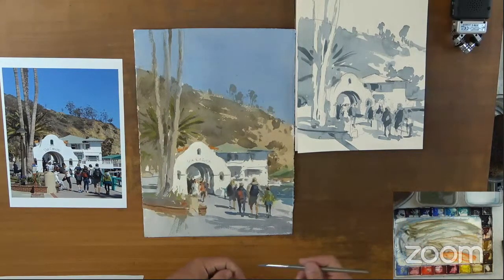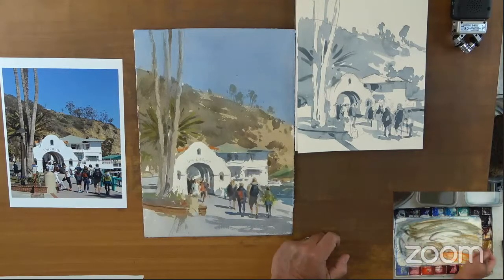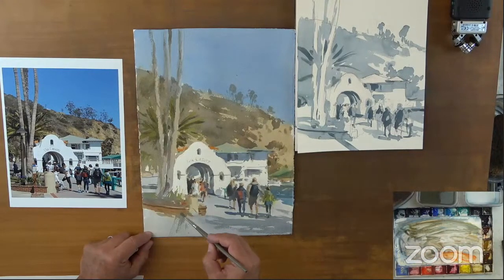If I'm trying to keep it all nice and light and airy, I don't want it to get too heavy-handed. Photographs have a tendency to make a lot, especially shadow areas, too dark. So it's important.